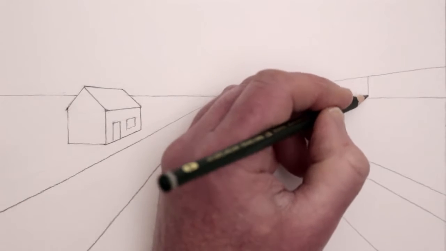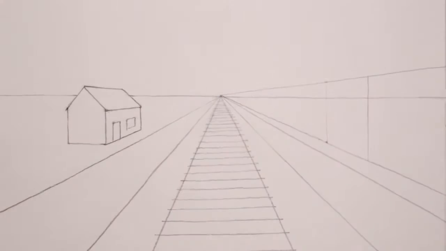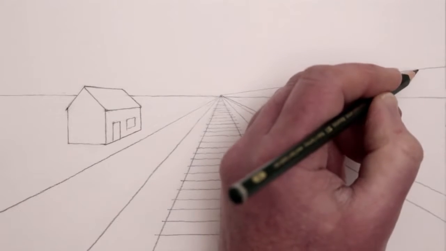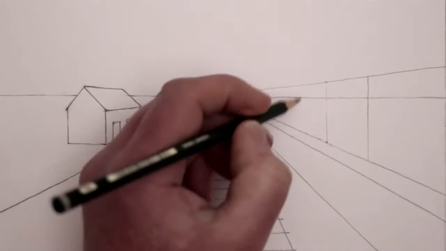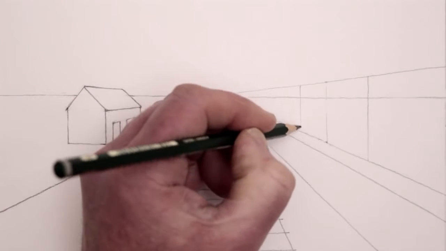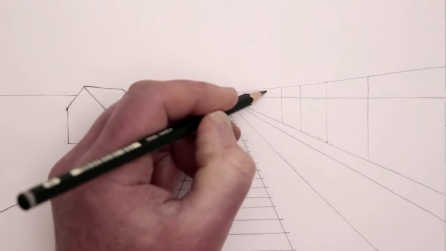I'll make them into trees, and to do that we just need to find the top of one of the trees, the top of one of these vertical lines, and then to draw a line from this top all the way to the vanishing point.